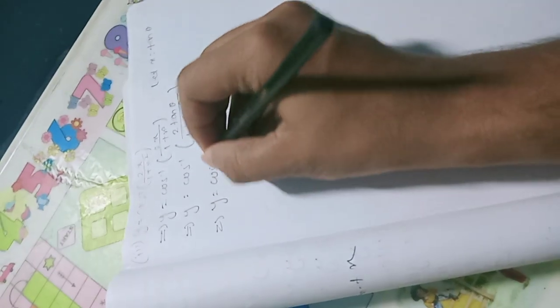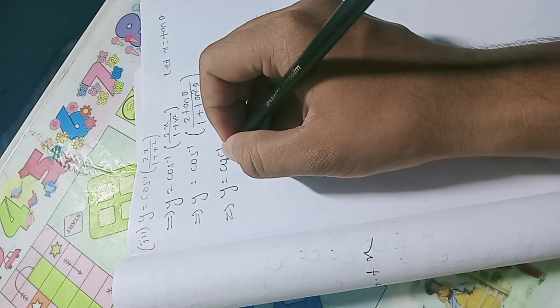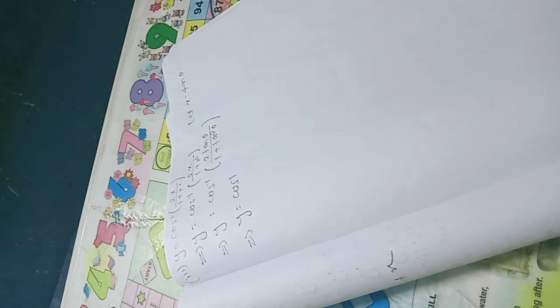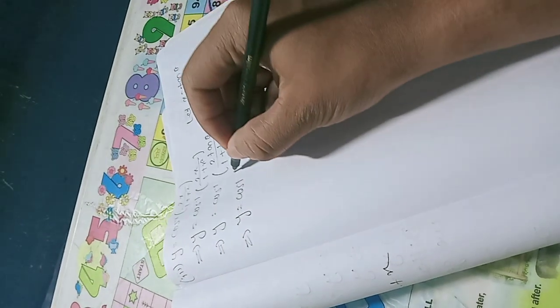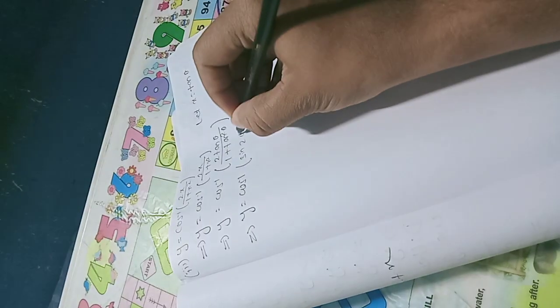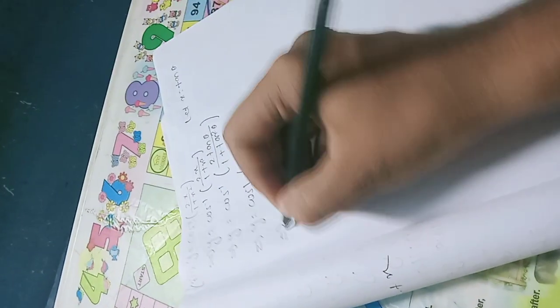Y is equal to cos inverse of 2 tan theta. Let's see, here x is equal to tan theta, so 2 tan theta by (1 plus tan square theta), that is sin 2 theta. This formula.